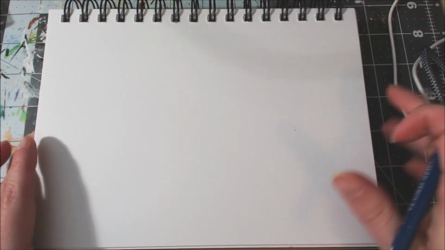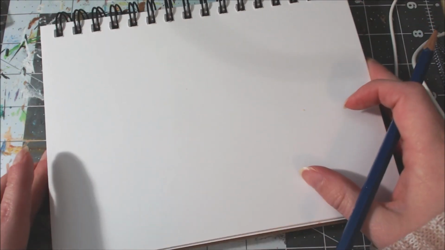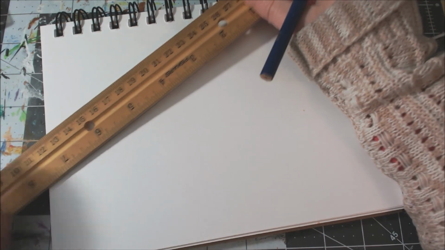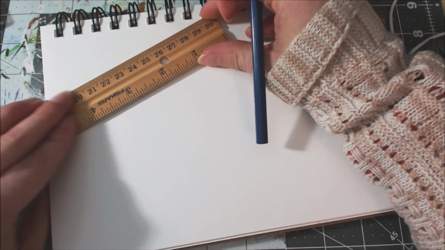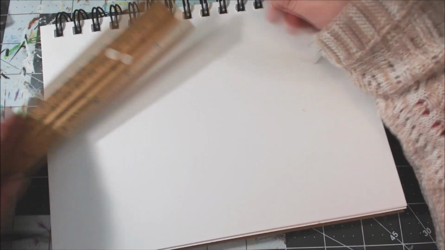First, let's start with our simple design. You may need a ruler, so I'm gonna get mine out just to show you, because we have those nice straight lines with the nativity. So let's find our center point.